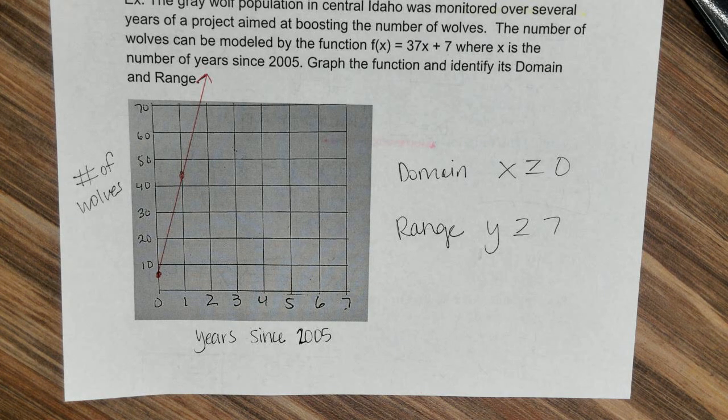Okay, let me get y'all's assignment and let's go through the directions. Okay, put your name on it.